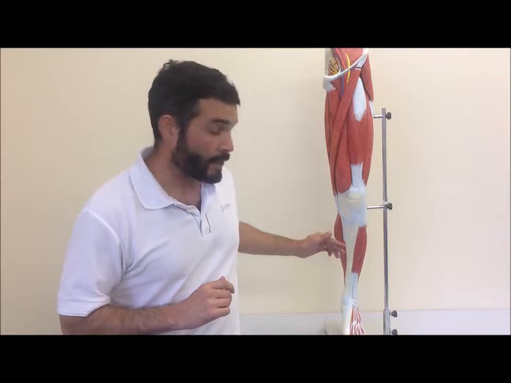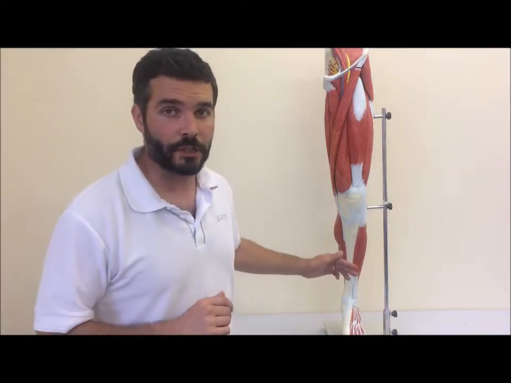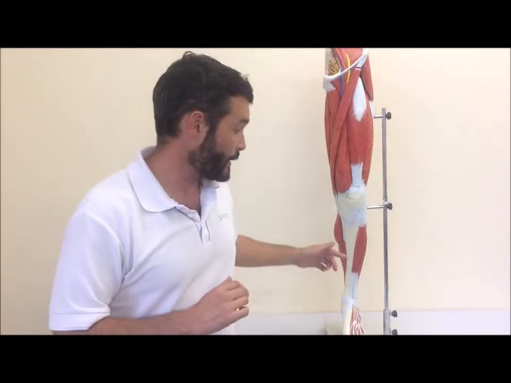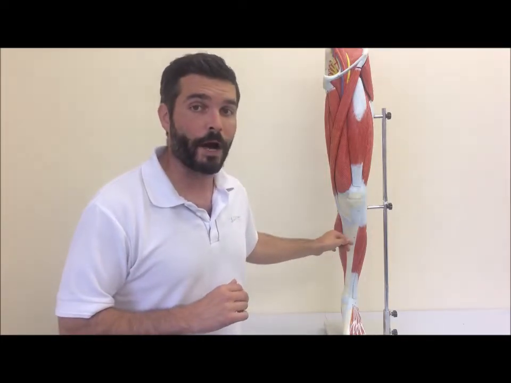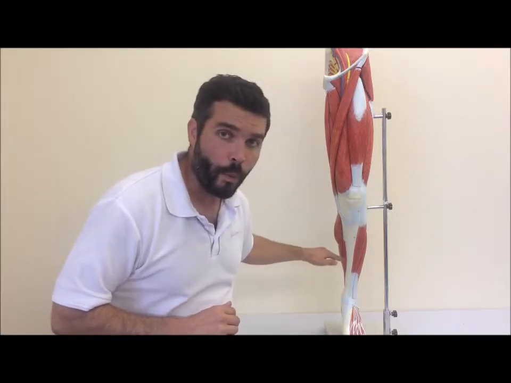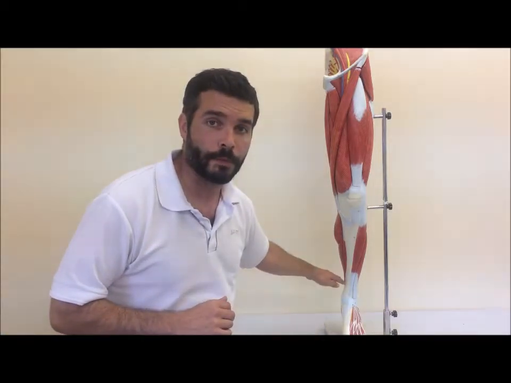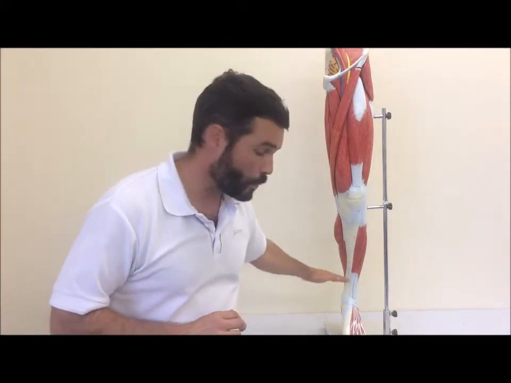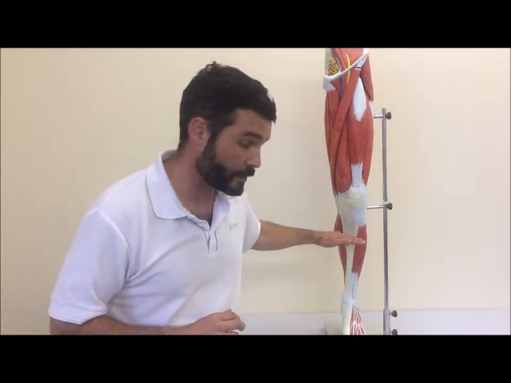Now, a very common one is one that we call medial tibial stress syndrome. As the name suggests, it's a condition that is caused by stress of the tibia and specifically the medial parts of the tibia. And it usually occurs in this lower 1/3 of the tibia bone. So why does the pain occur in just this lower third of the bone rather than higher up?